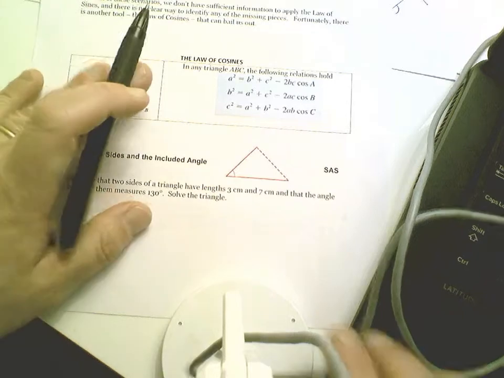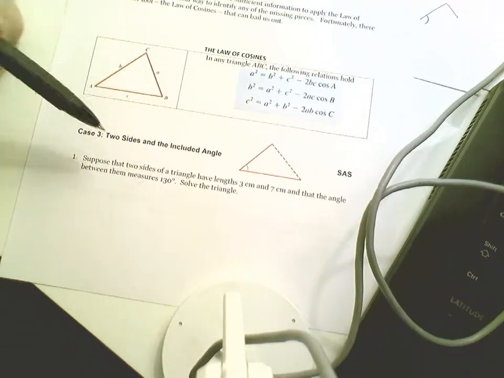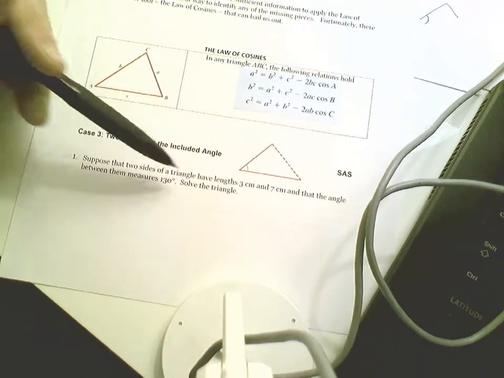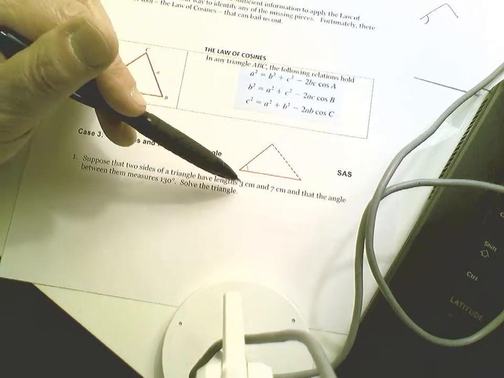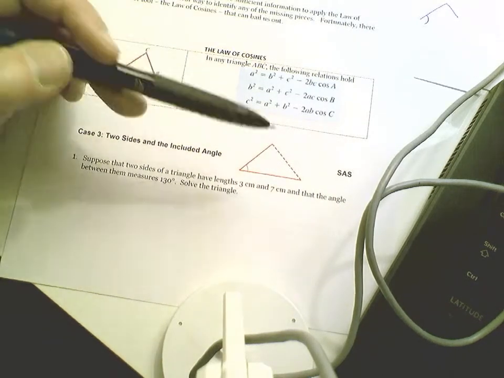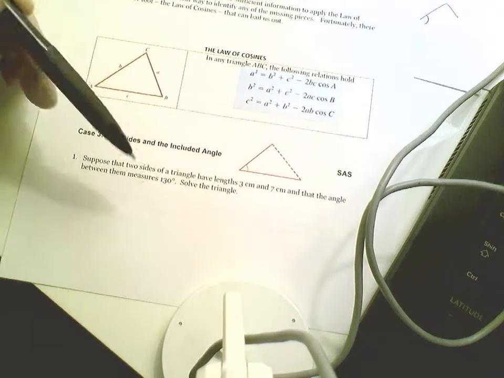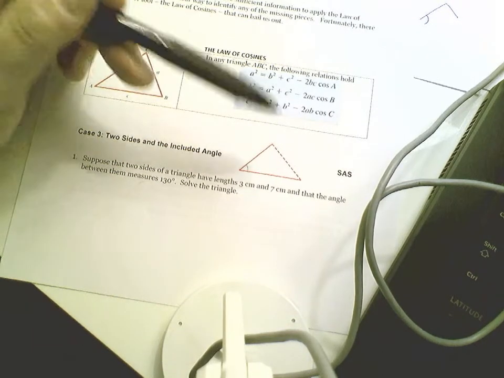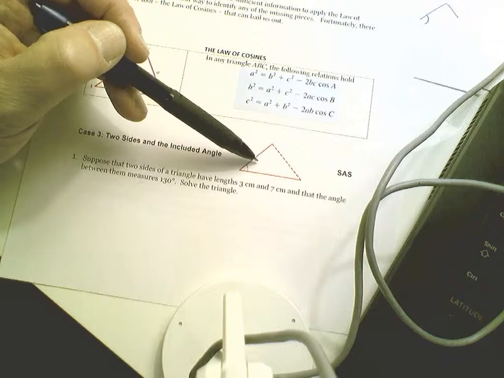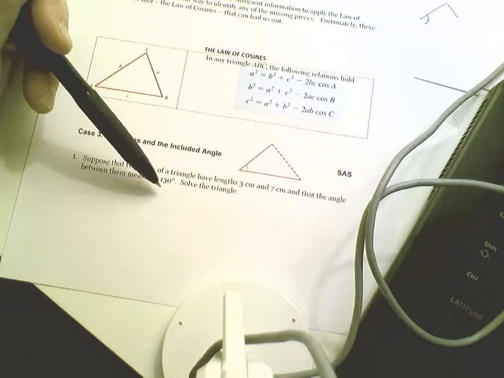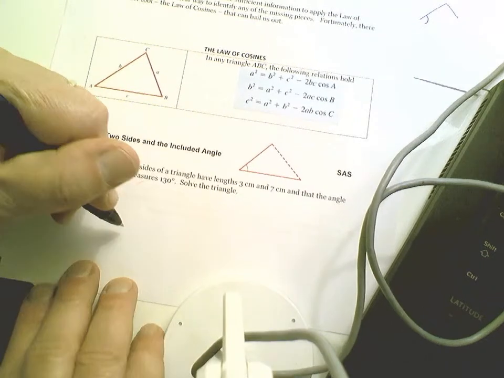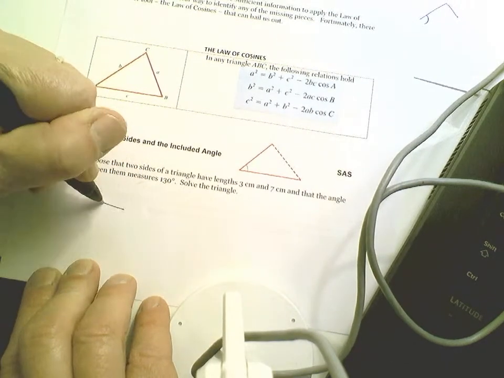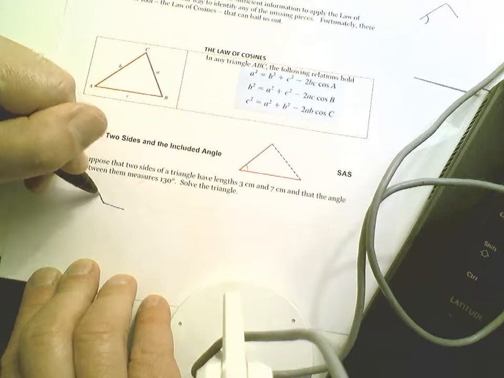So let's go ahead and work through a problem. Two sides and an included angle, where the side lengths happen to be 3 and 7, and the angle in between these two pieces measures 130 degrees. Now in class I said I would have liked to use this triangle, but we have a 130 degree angle, so this isn't going to be a realistic depiction. So I'm going to go ahead and just draw something very quickly. It'll look kind of like that.